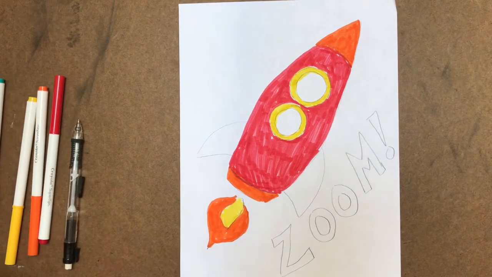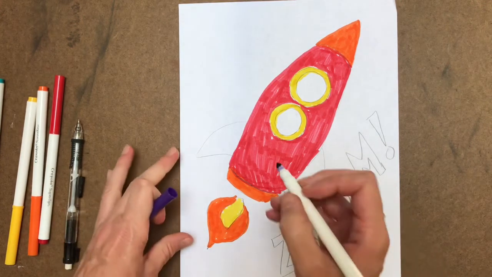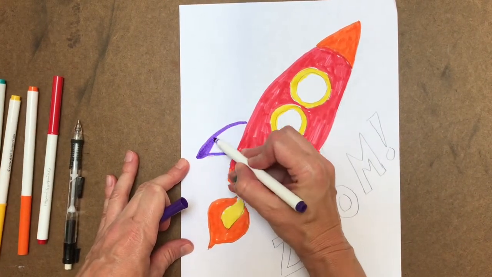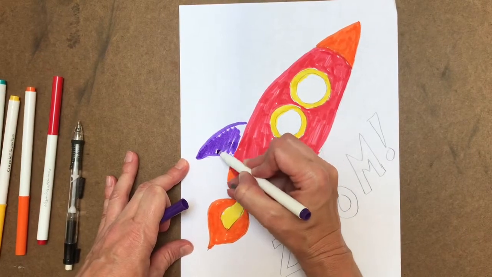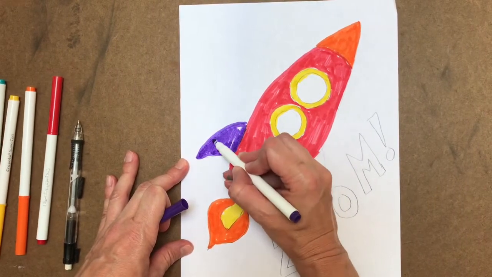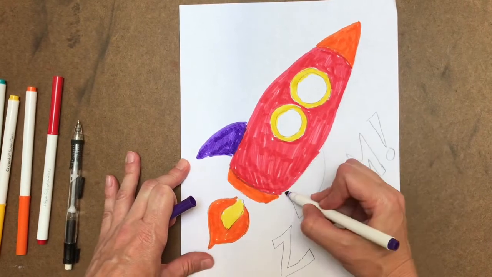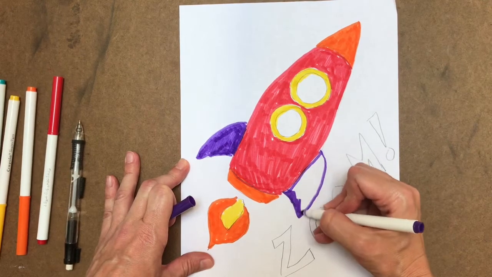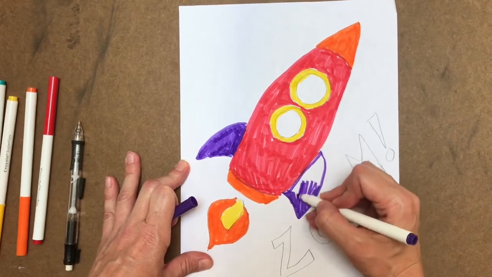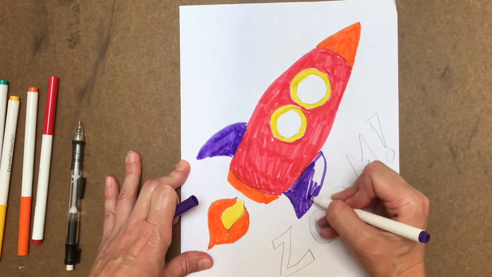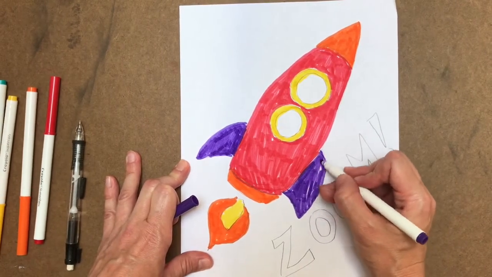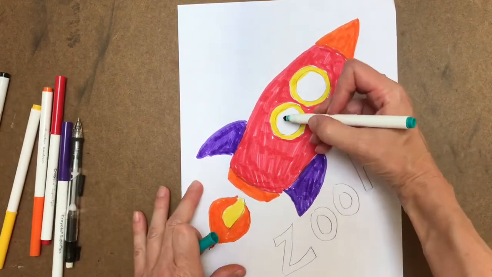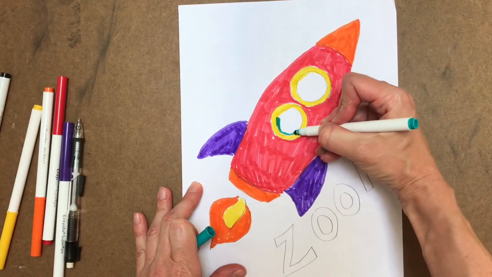And let's see, what should we make the fins? What do you think? I think I'm gonna go with purple. Alright, then we'll do my portholes blue. I guess this is kind of a green blue.